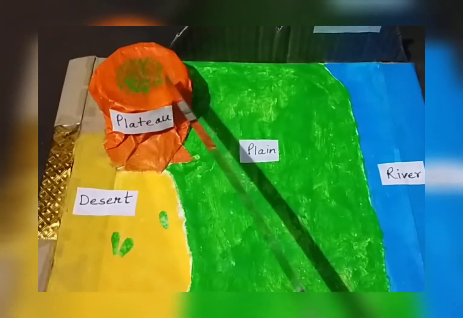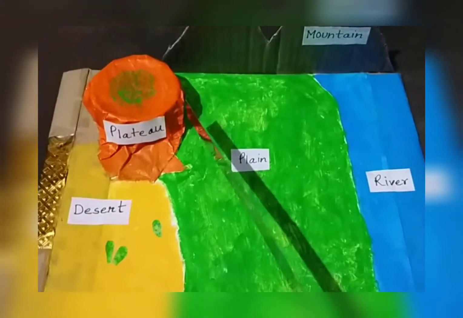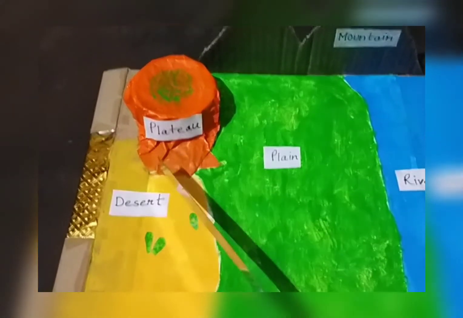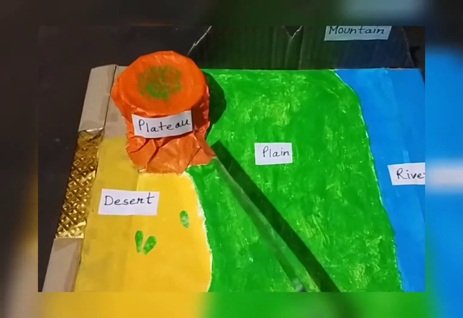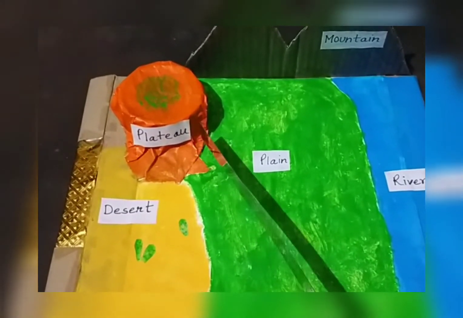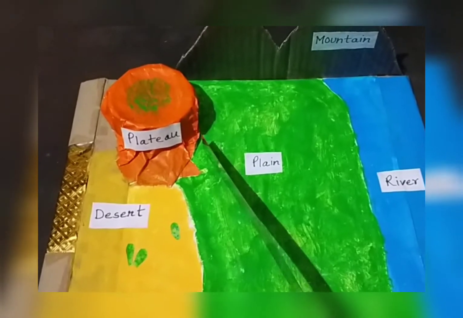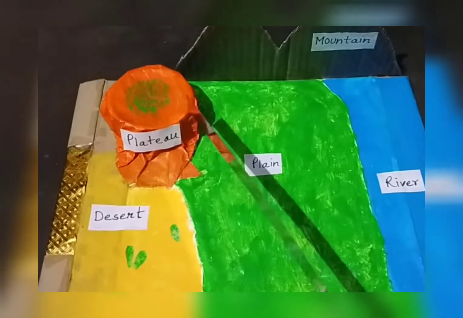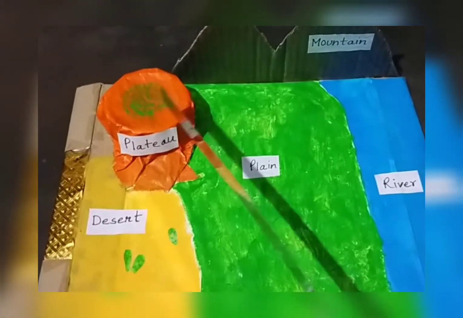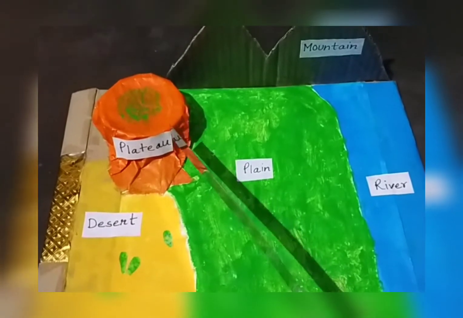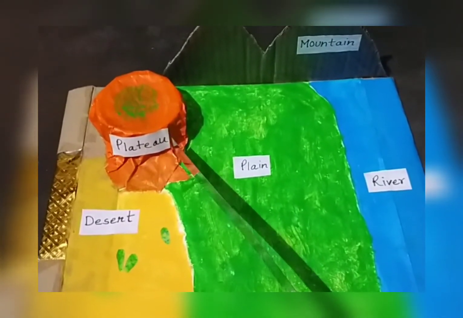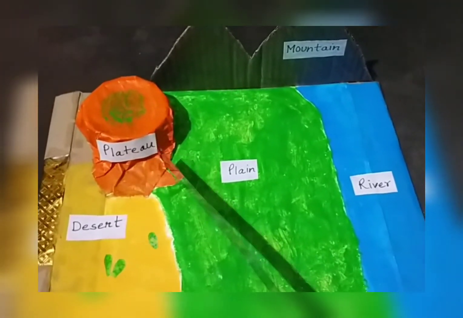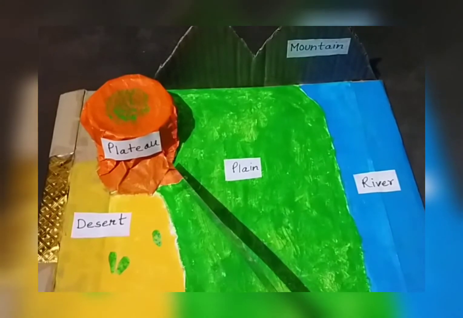Okay? This is a plateau. You may ask, ma'am, what is it? What is a plateau? A plateau is a flat tableland which rises abruptly from the surrounding area on at least one side. Okay? Plateaus occur on every continent and take up a third of the earth's land. Okay? There are rich mineral deposits like iron, mica and limestone in this region.